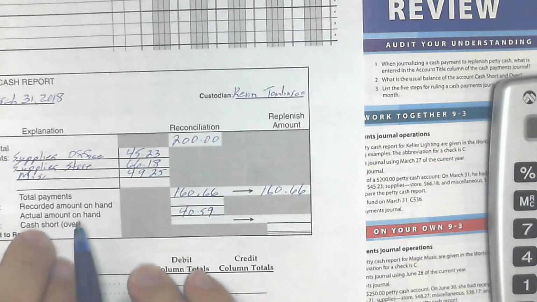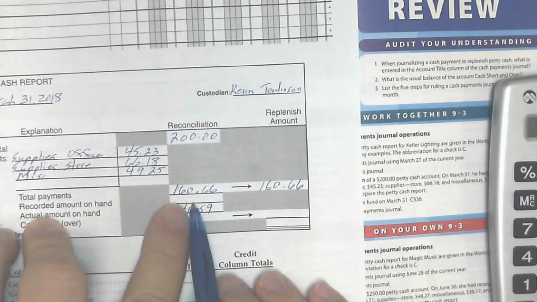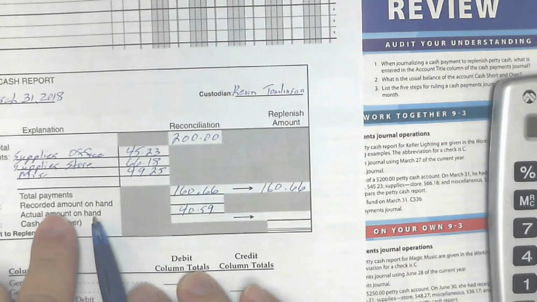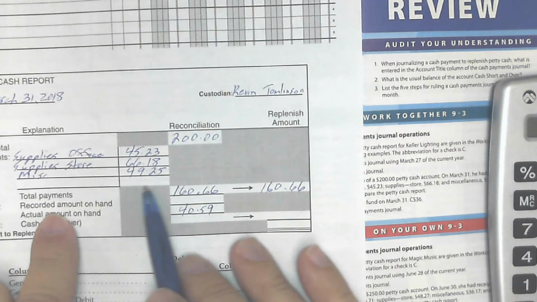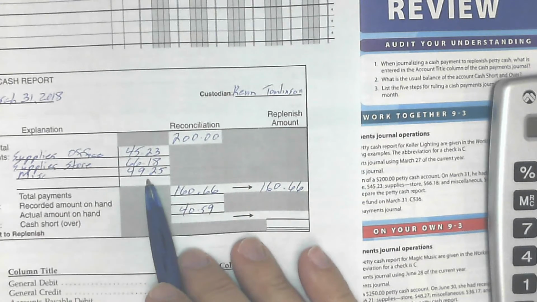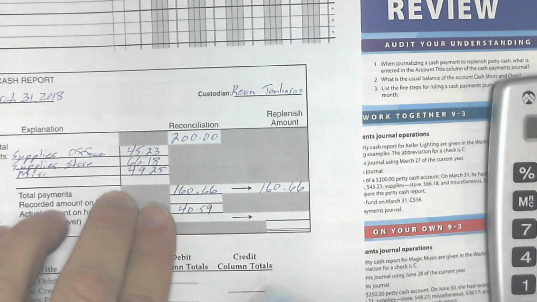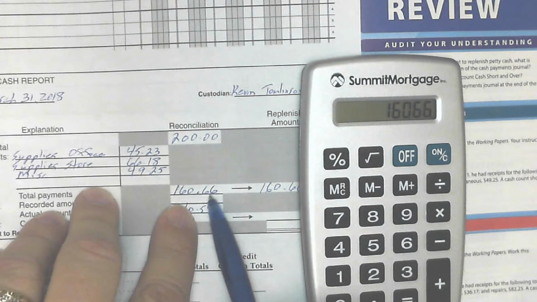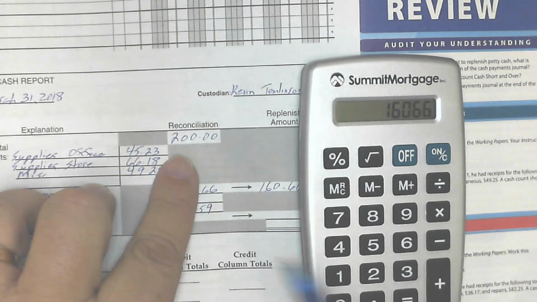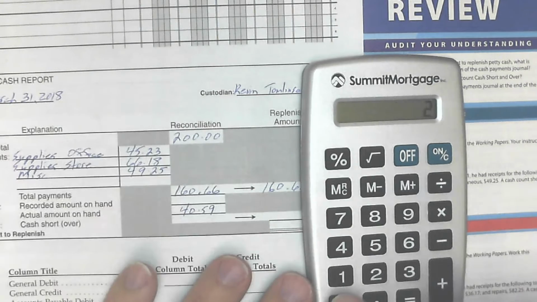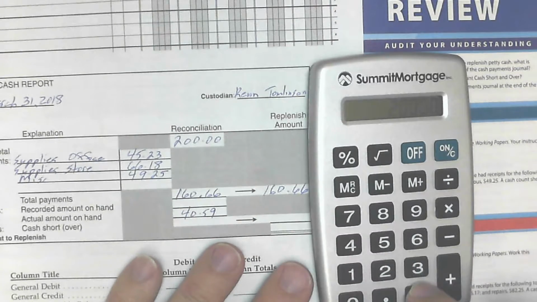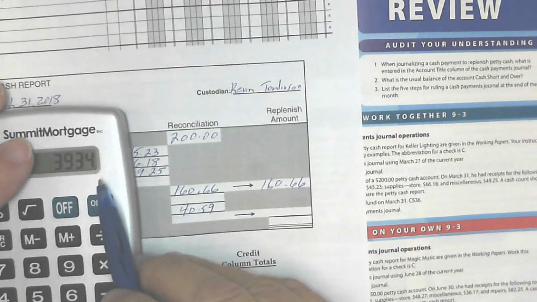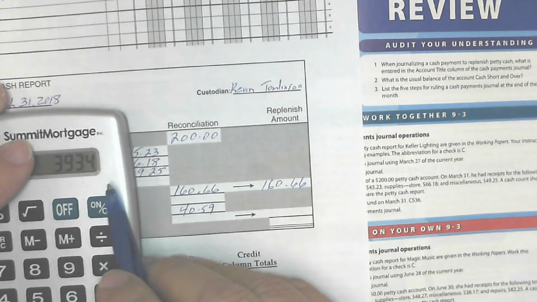Okay, now the next blank space is the recorded amount on hand. So remember, these are numbers off the receipts, so it's basically recorded amounts. So we'll just subtract the 160.66 from 200. So it's $39.34.